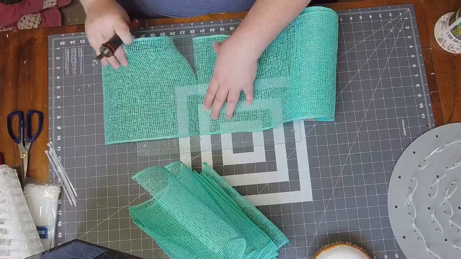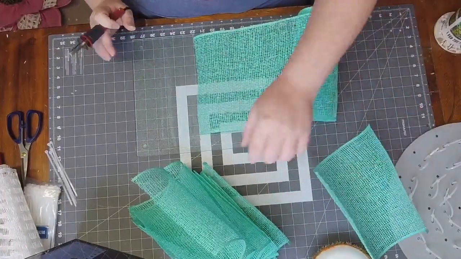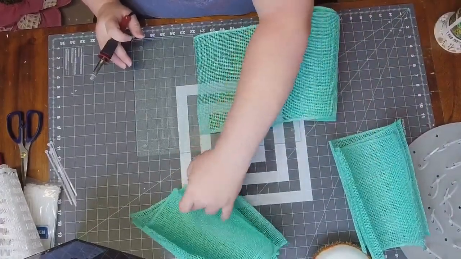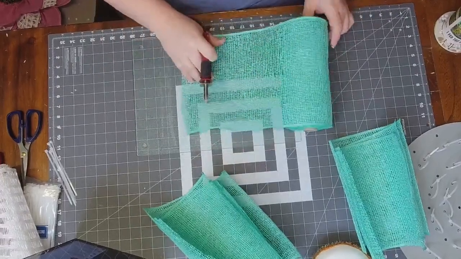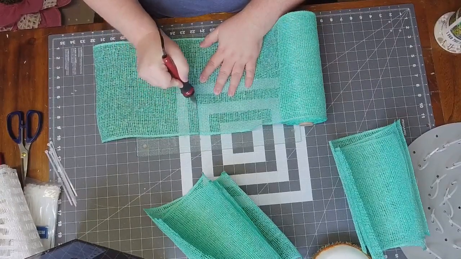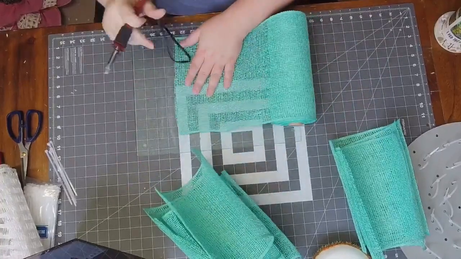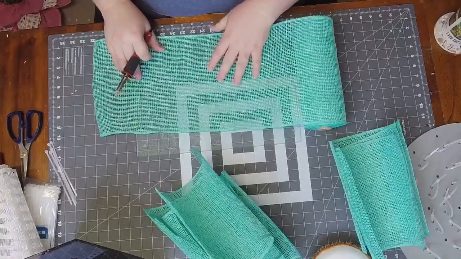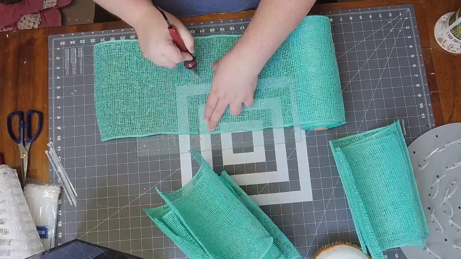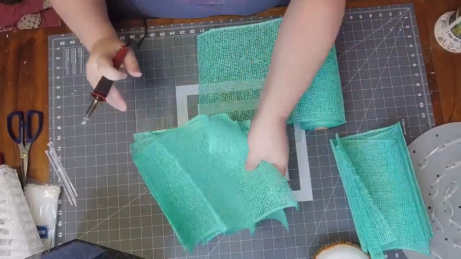Did y'all see my sped up butterfly video and then the full video of making the butterfly with the florals? 1, 2, 3, 4, 5, 6, 7, 8. All right, there's 10.